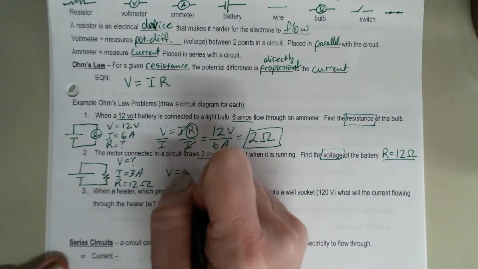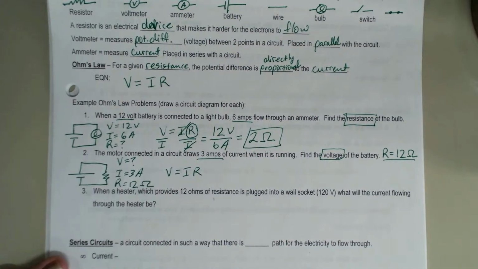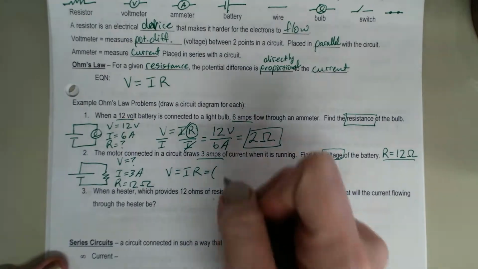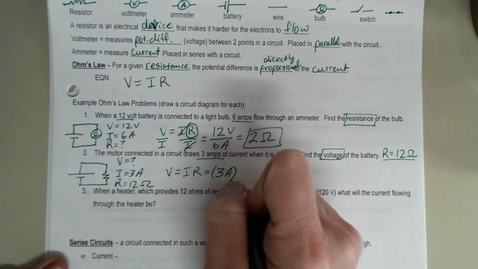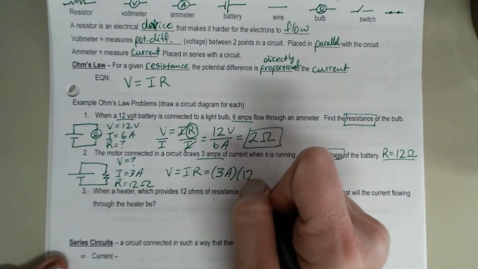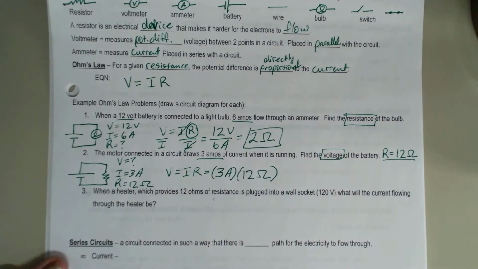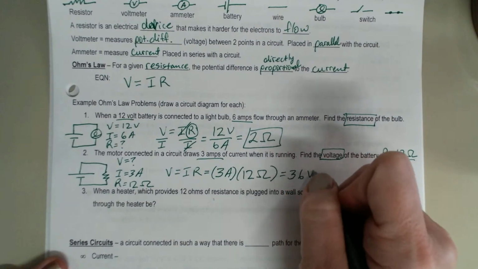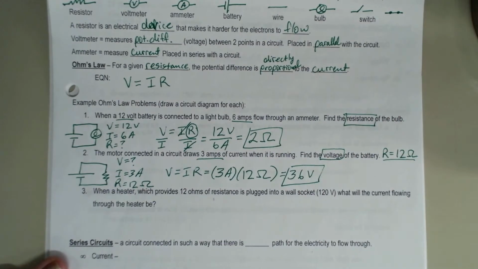Well, V equals I times R. So you don't actually have to rearrange the equation this time. You just plug and chug. Okay, so I is 3 amps. R is 12 ohms. What's 3 times 12? 36. So you have 36 volts. 36 volt battery. That's kind of a powerful battery, huh?